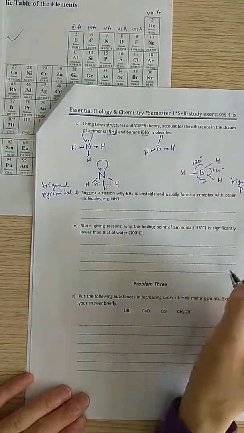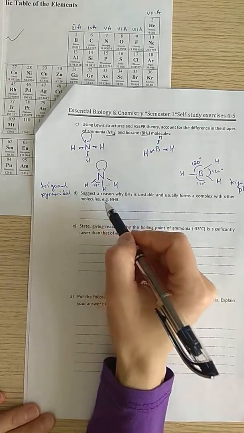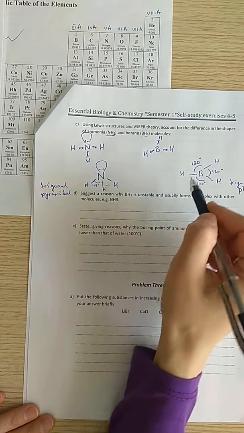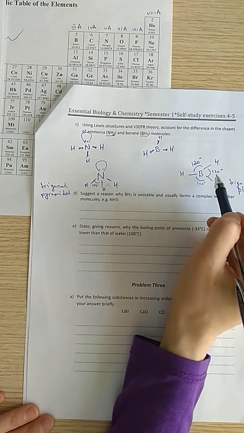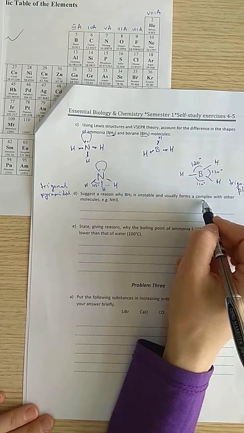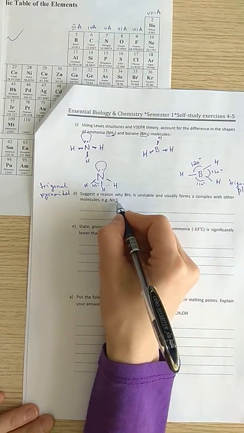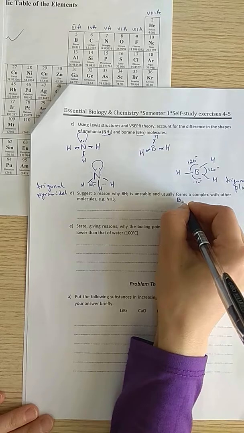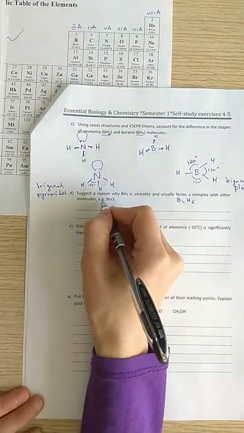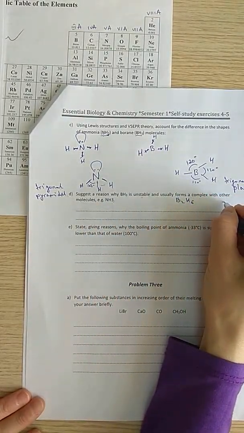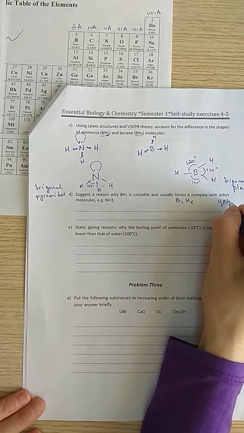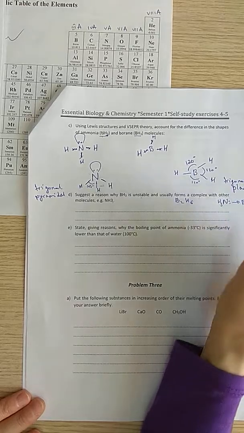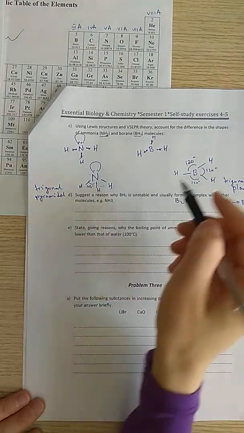Okay. So in the next question, we should suggest a reason why borane is unstable. So it does not exist as a single borane molecule and usually forms a complex with other molecules such as ammonia, or as a dimer of borane, so as B2H6, or a complex with ammonia. So ammonia will donate its lone pair to borane to form a dative covalent bond. Okay, so why is that?